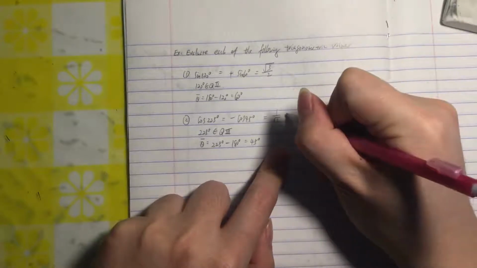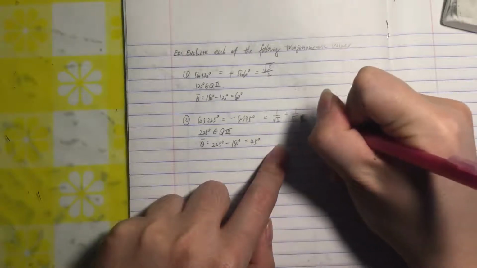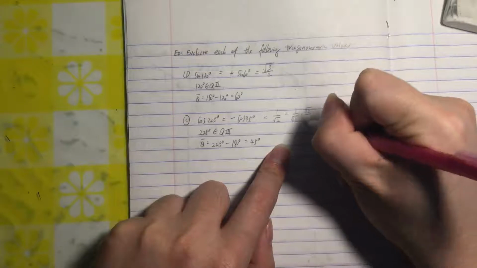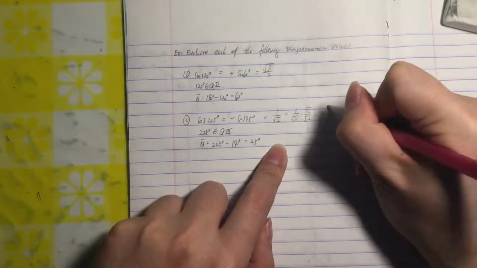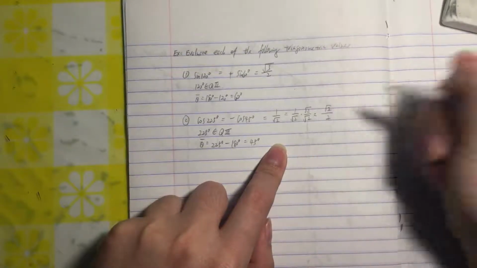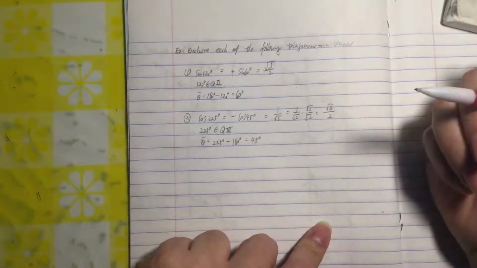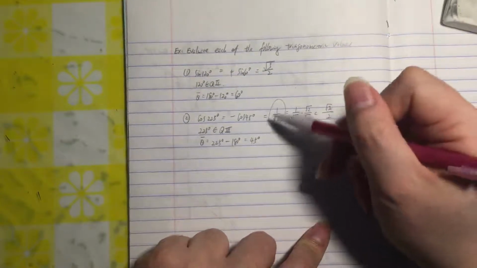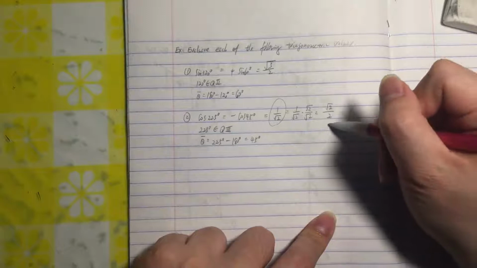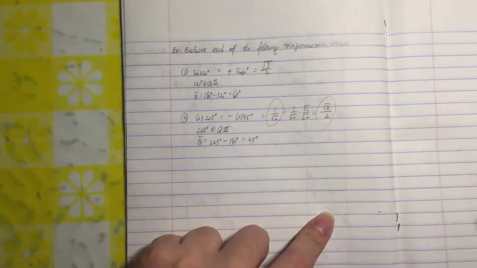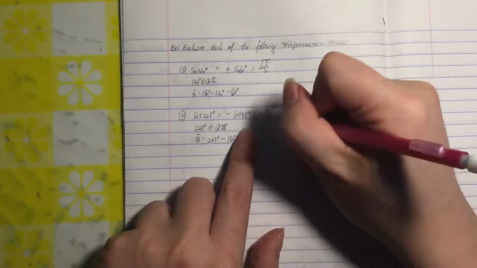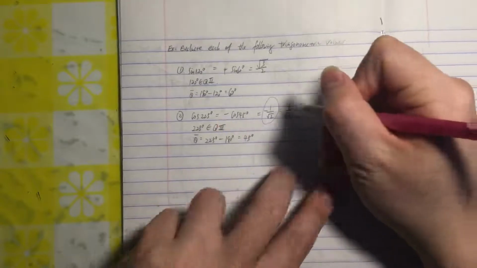If we try to rationalize the denominator, 1 over radical 2, I can multiply top and bottom by radical 2. It can be rewritten as radical 2 over 2. That's cosine of 45 degree angle. It's either 1 over radical 2, or you can write it as radical 2 over 2. Either way is okay. Don't forget the negative sign. It's negative.